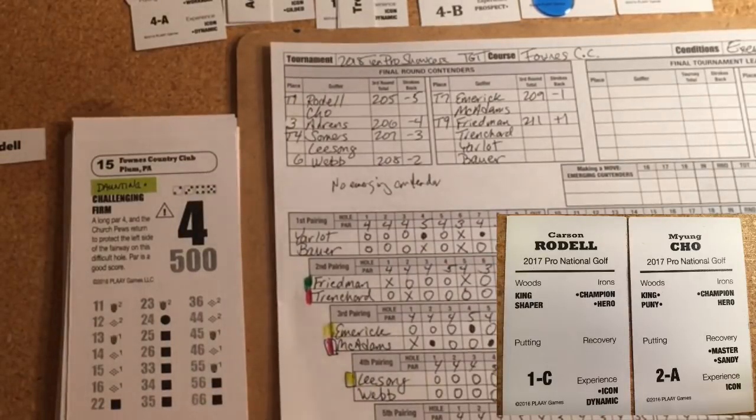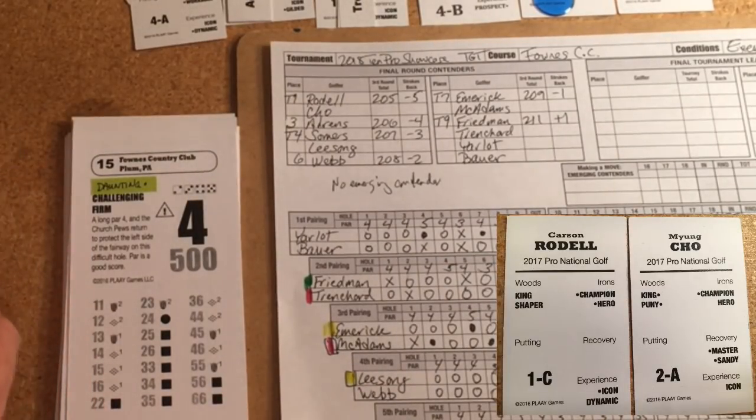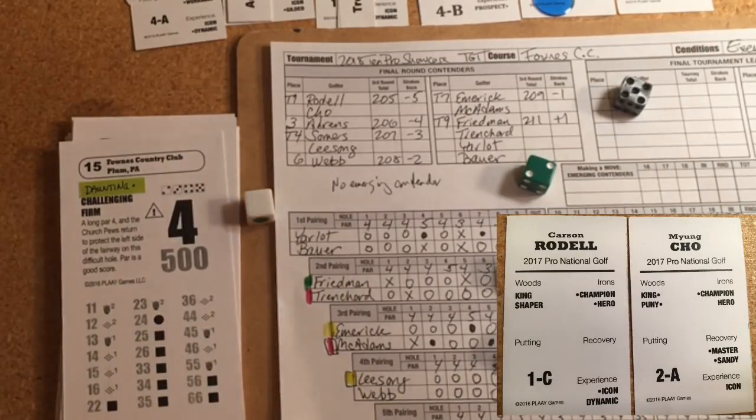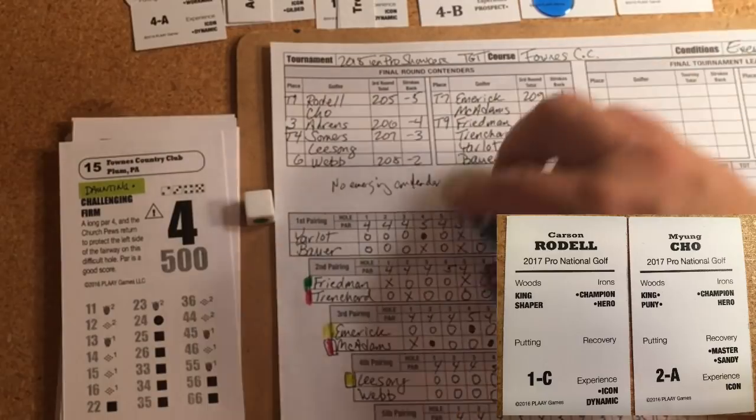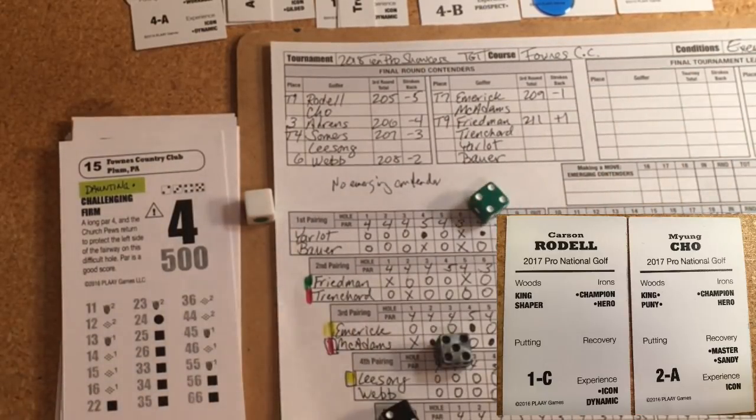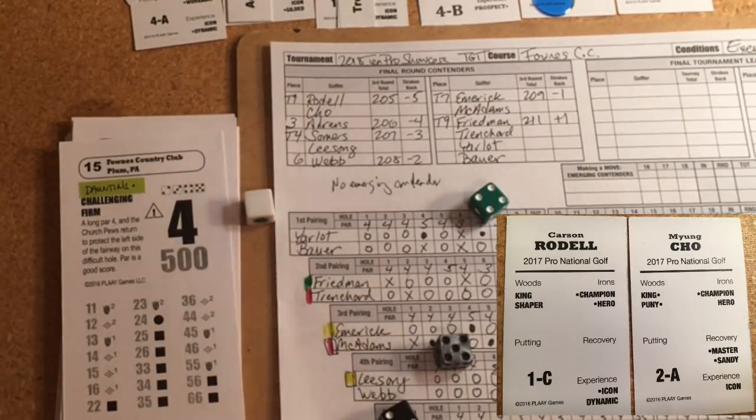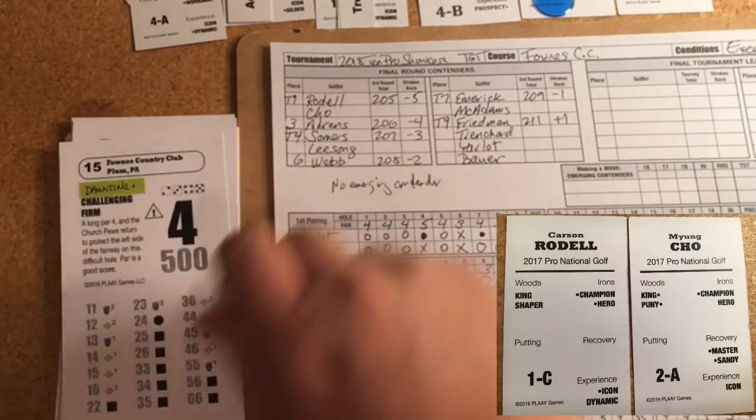Cho, also tied with Rodell. Golf cam course. Not daunting. 2, is it cordial? No. He'll have a moderate putt for par as well. And he makes that. Moderate, I mean. Okay.